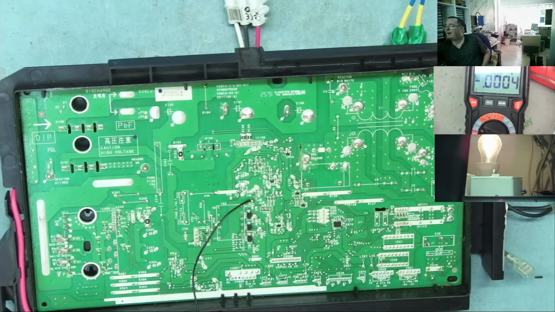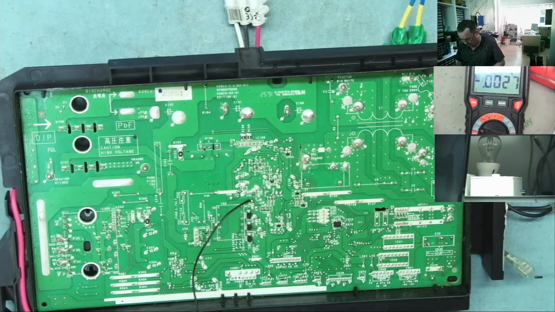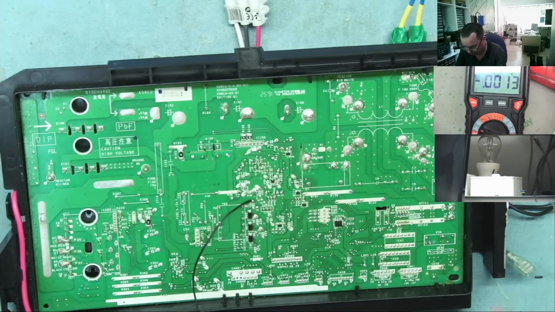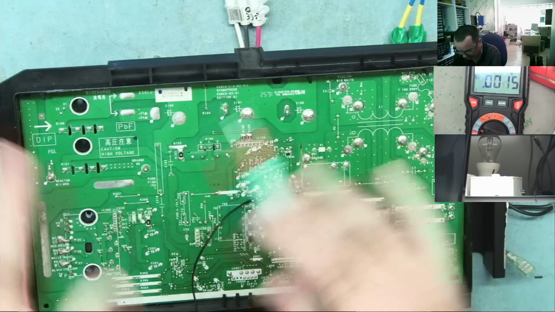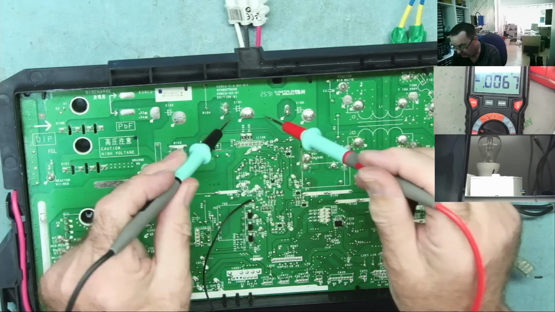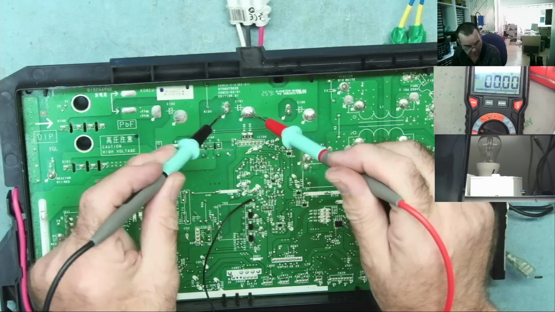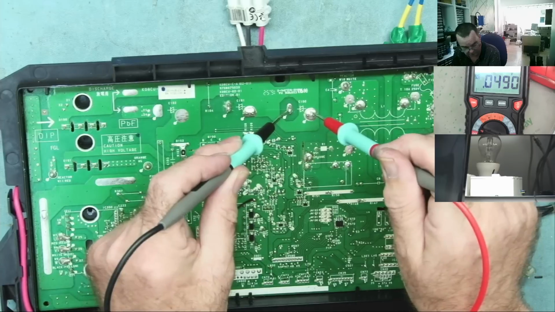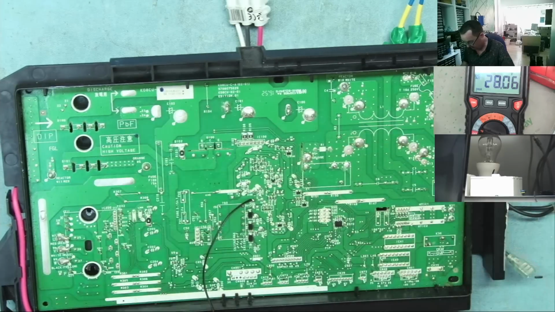It's just drawing power. It goes dimmer. Bear in mind that's only a 60 watt bulb. I'm a bit surprised it draws so much power if nothing's attached to it really. Okay. Yeah, 30 odd volts in there now. Same in that one. Okay.